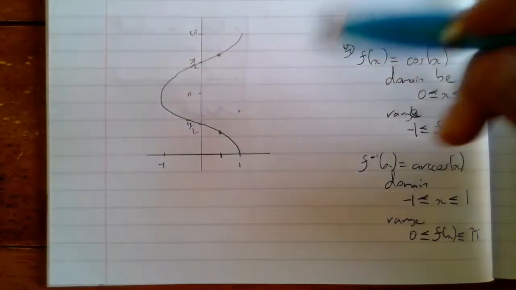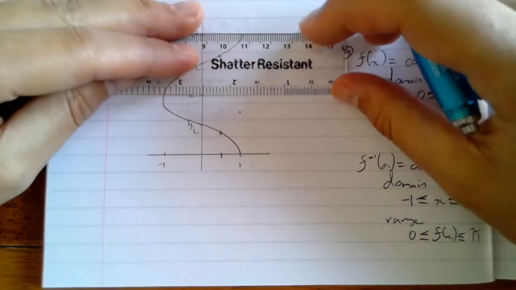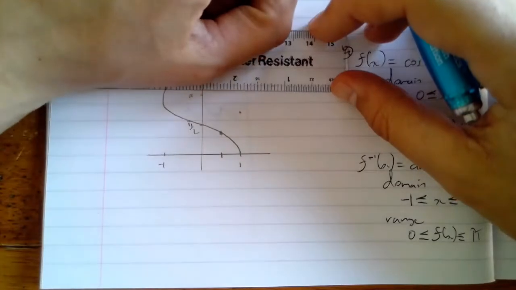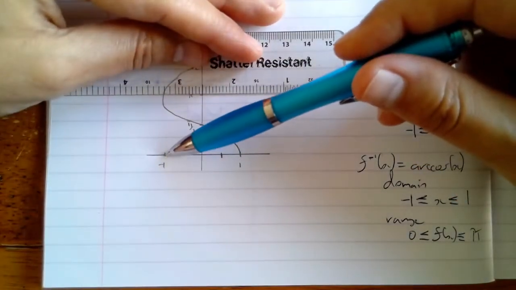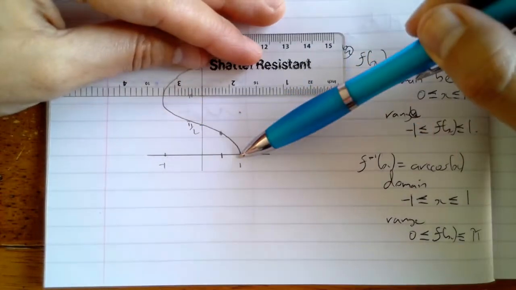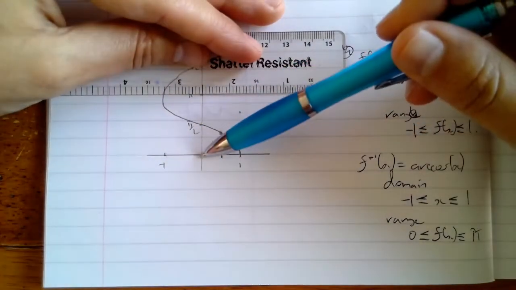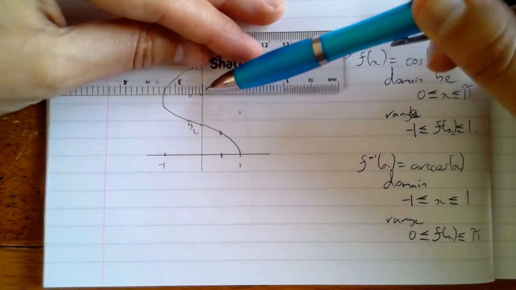And hopefully you can see this from this picture here, if I just covered the rest of that up, not very well with a clear ruler. The domain is the input, which goes between minus 1 and 1, and the range is the outputs, which go between 0 and pi.